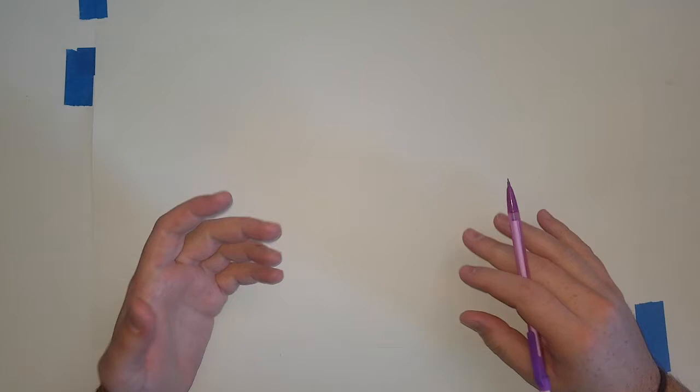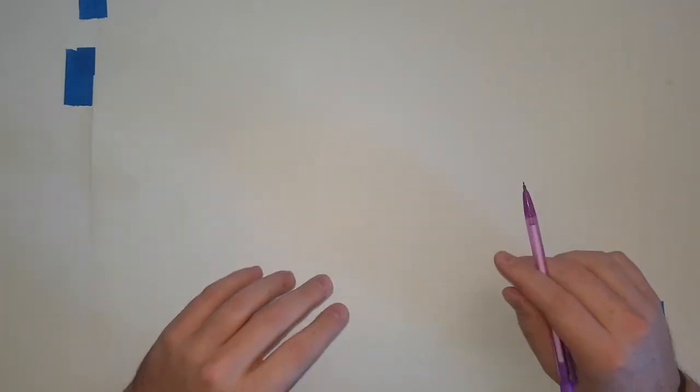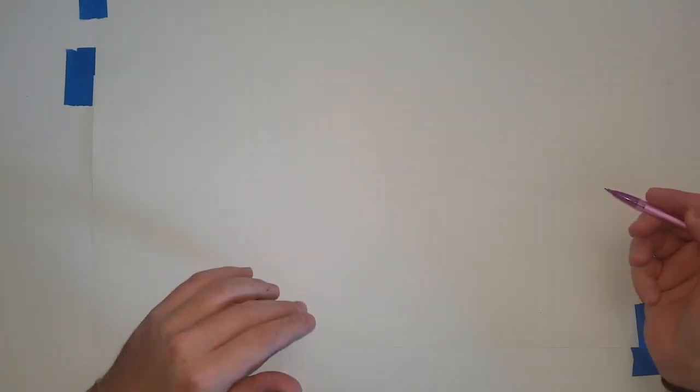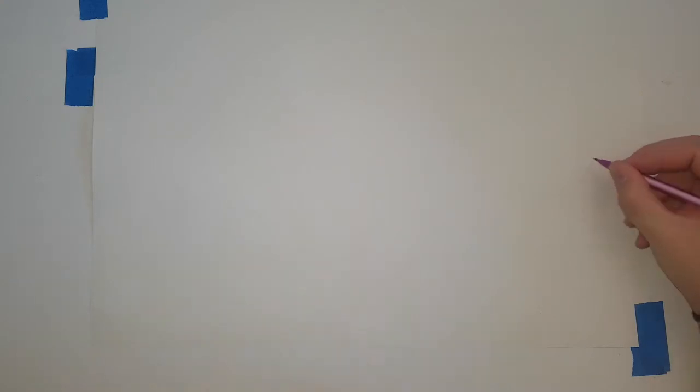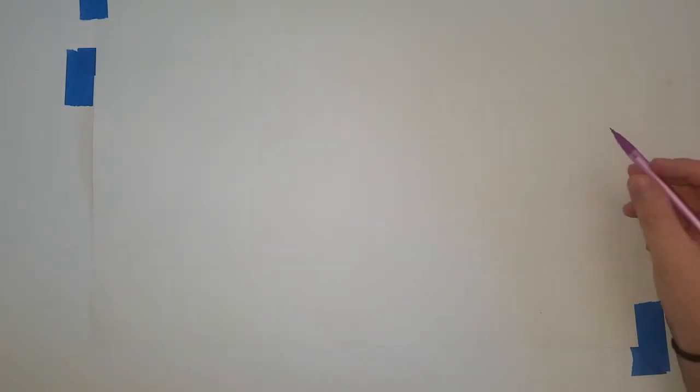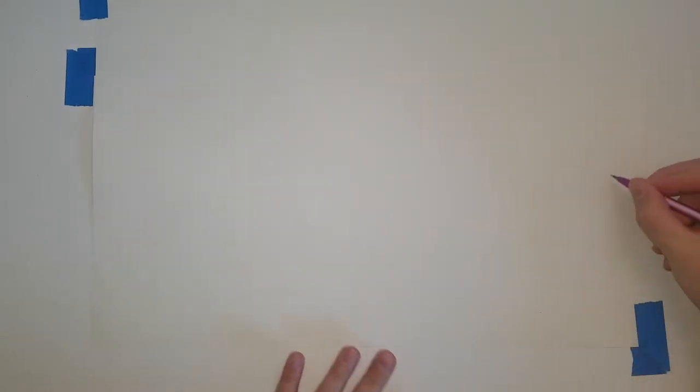So first thing I'm going to do, you're going to pick where you want your perspective, your vanishing points to be in perspective. So you want to make sure they're on the same line, so they're going through the same horizon, so they need to be connected, and I'm going to choose them about halfway up.